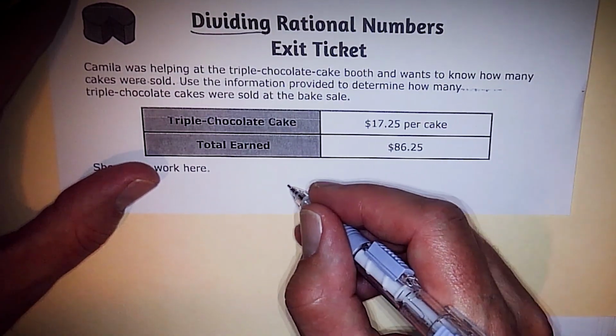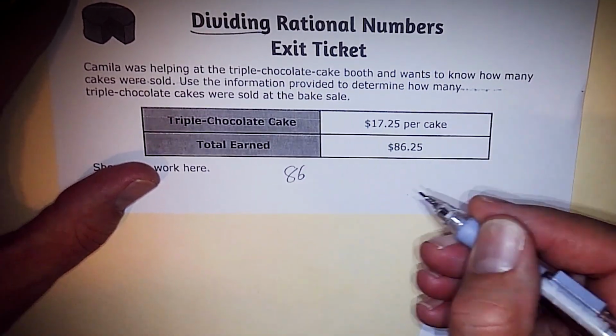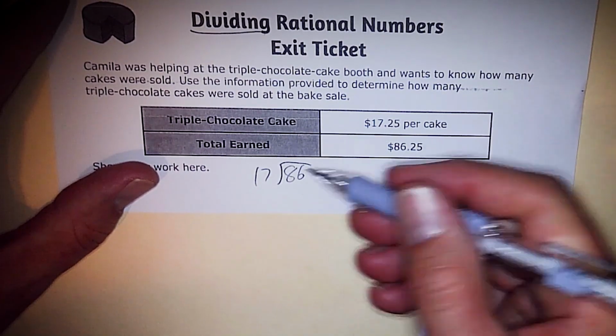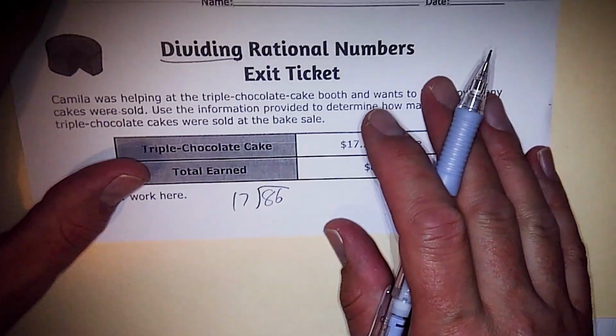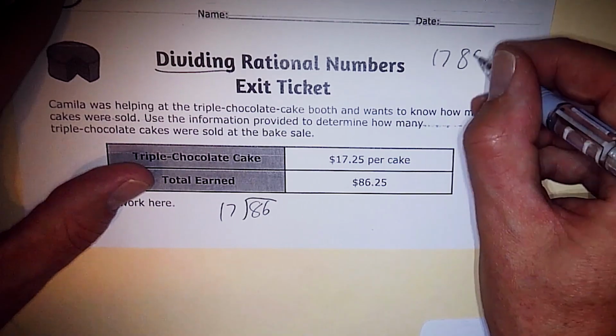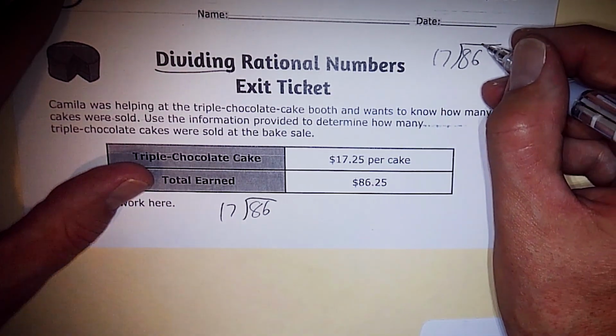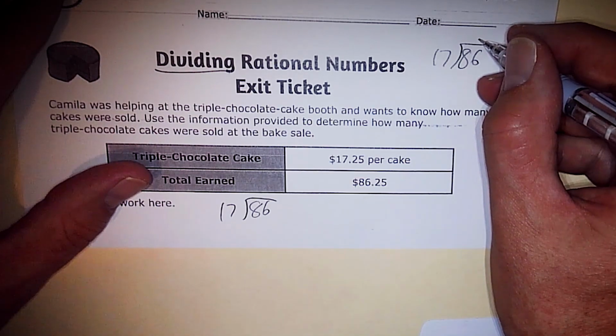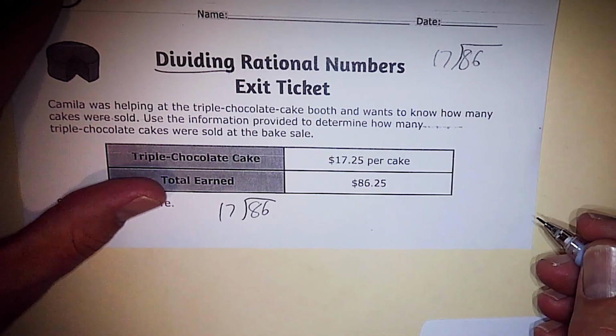One way to set this up is to say, let's do 86. How many times does 17 go into 86? I can see I already wrote that in a way where I have no room to solve it. Let's go ahead and put it up here. 17 into 86. Well, does it go 3 times? Let's go ahead and count by 17s.